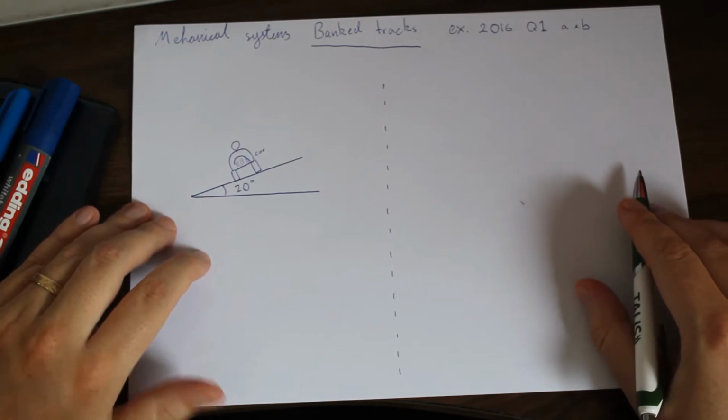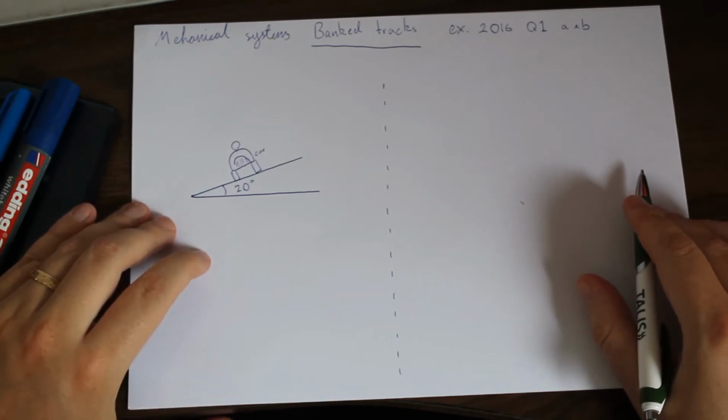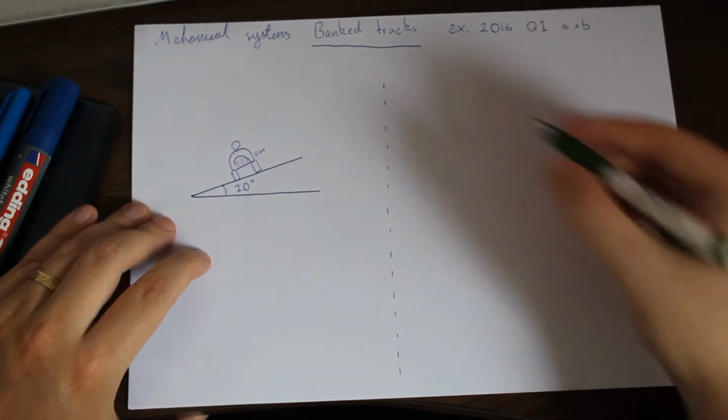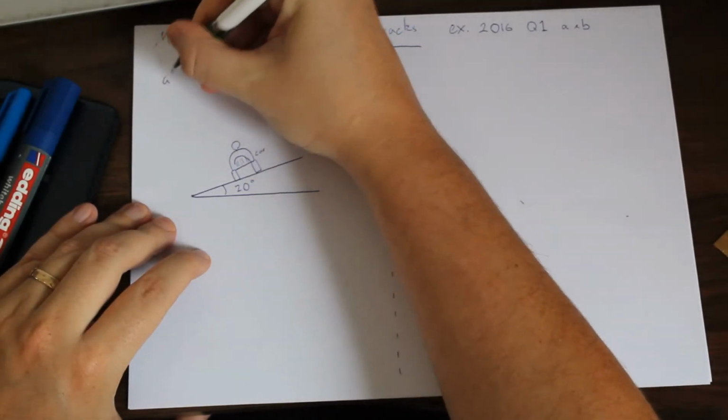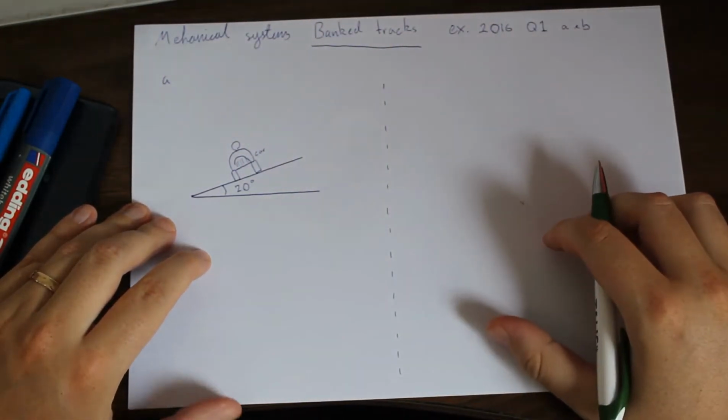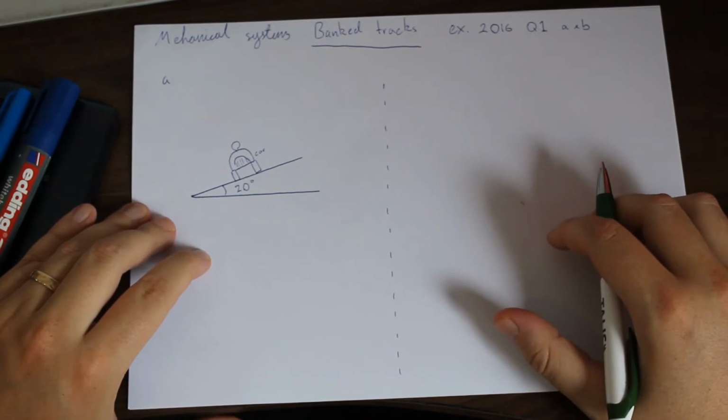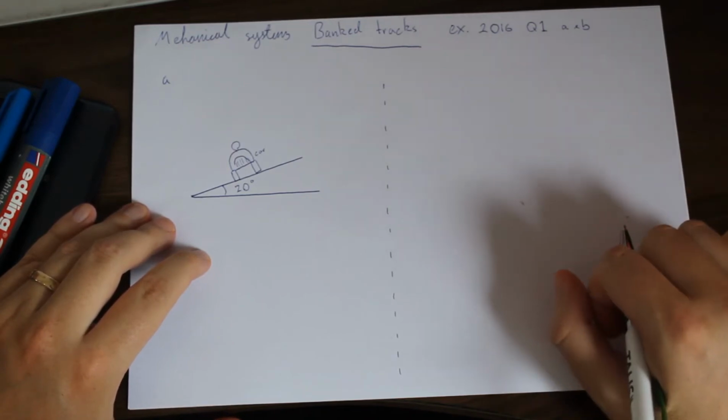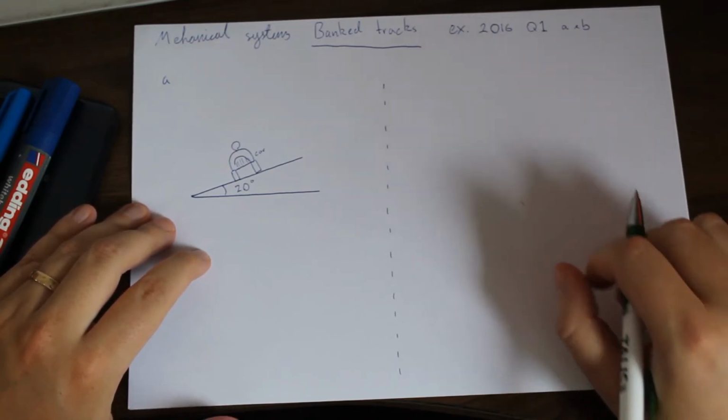Cool, so in the question, this very well drawn Alice is in a car on a ride at a theme park. The car travels along a circular track that is banked as shown in the diagram. So for A, they want us to, on the diagram, draw labelled vectors showing the two forces acting on the car. You may assume that friction is negligible.